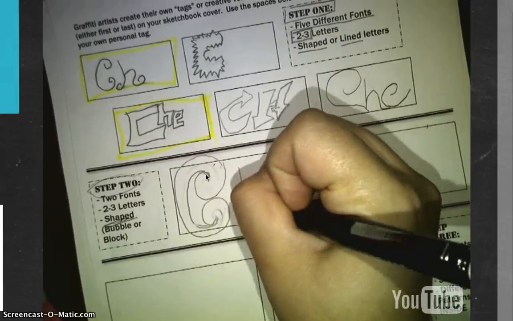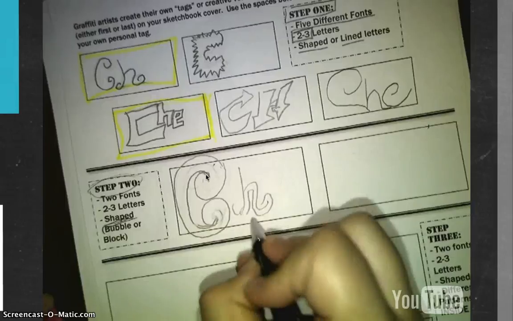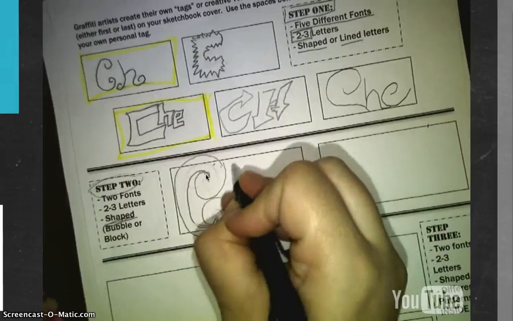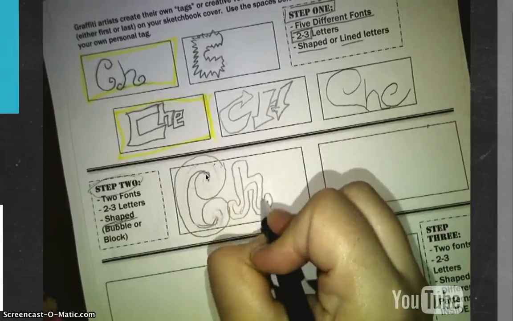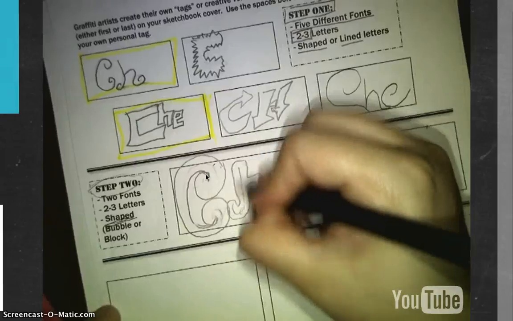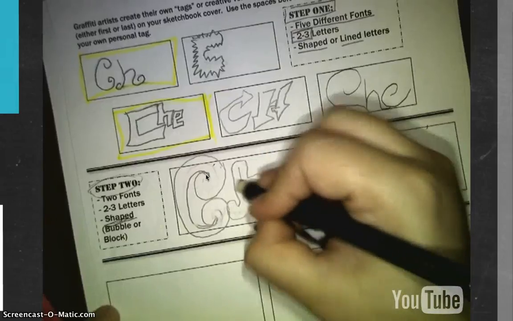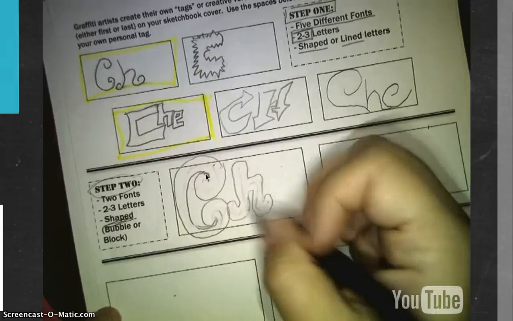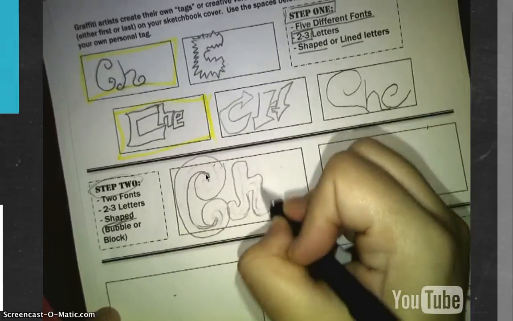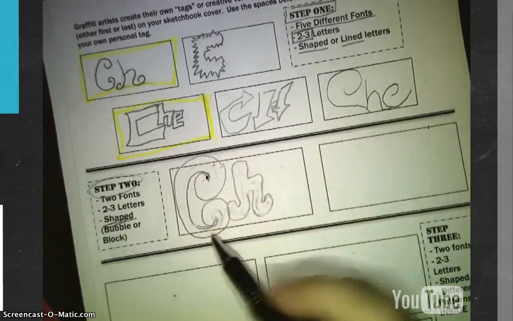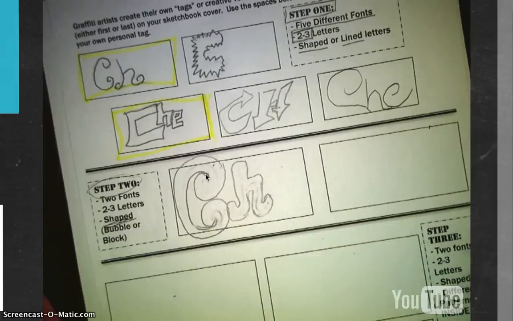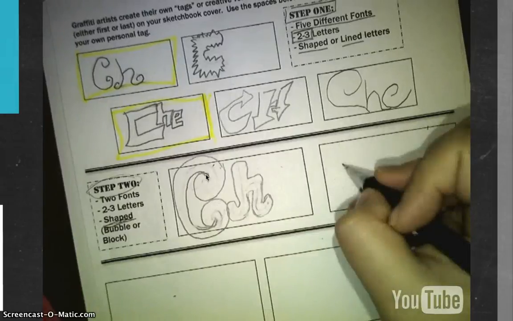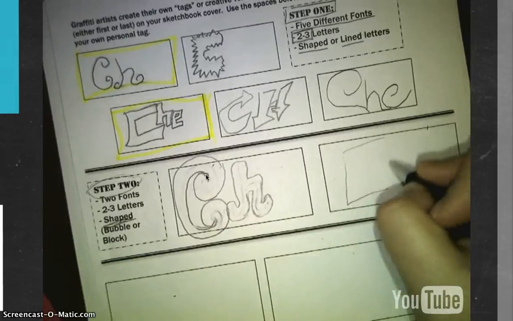And I round right around the outside, all the way around, and then go in and erase the inside. If there's a lot of eraser marks on this paper, that is perfectly fine. This is just a rough draft. So this is my bubble font, and then I will do a box font the same way. Draw my letters nice and big.